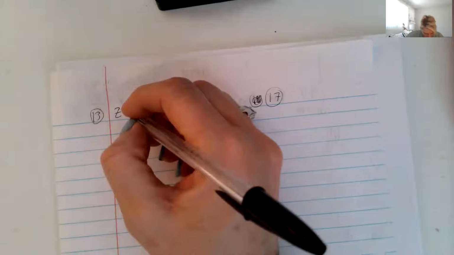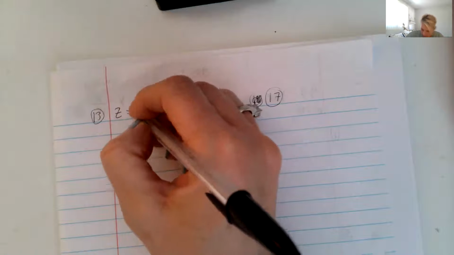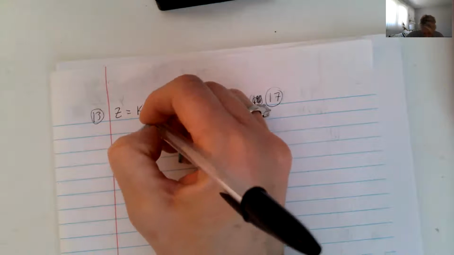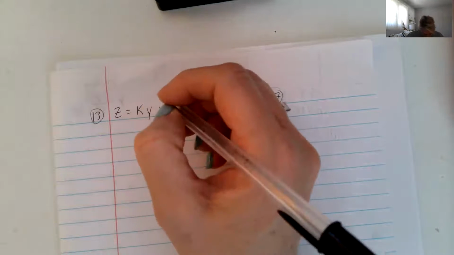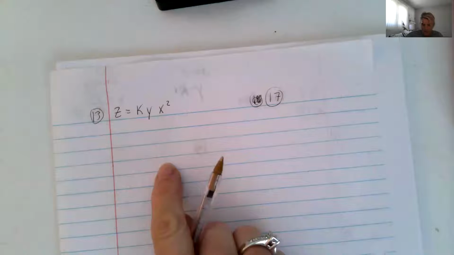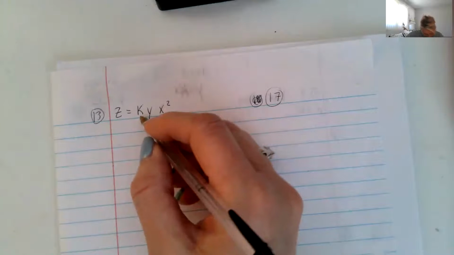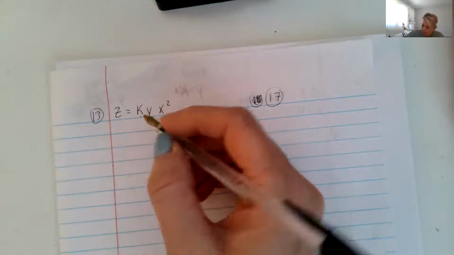So 13 says, z varies jointly with y and the square of x. So z varies jointly. So this is my first step. Varies jointly means I'm going to have k times y and the square of x. Then I'm going to solve for k by substituting in my values.